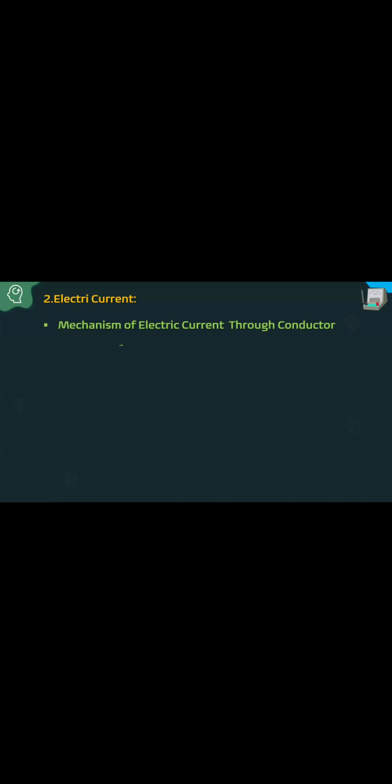Let's consider a conductor. Students, you know there are many types of conductors. Silver is a conductor. Gold is also a conductor. Aluminum is also a conductor. Copper is also a conductor. Among all these conductors, which has the highest conductivity? Silver has the highest conductivity.